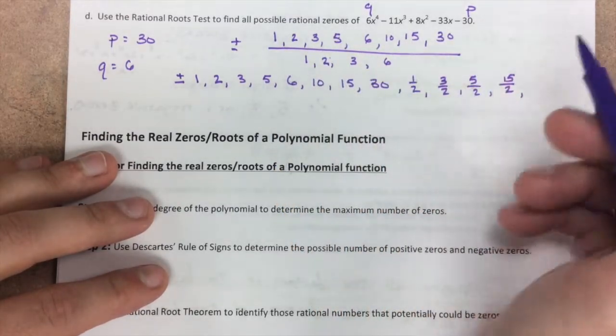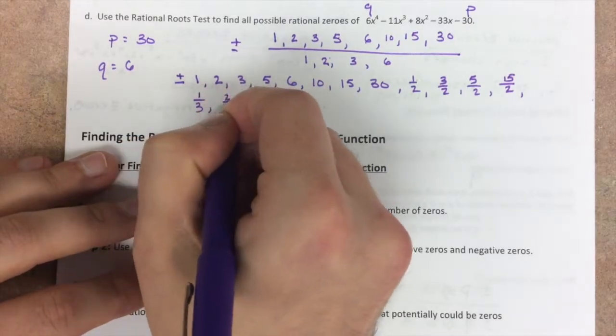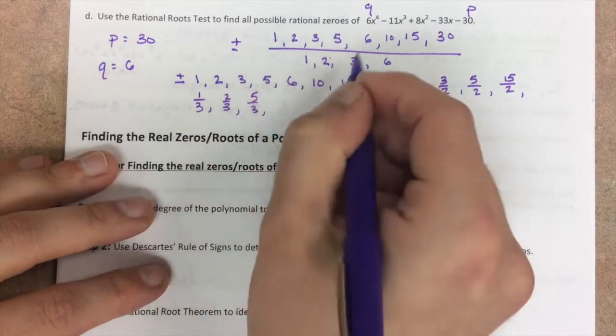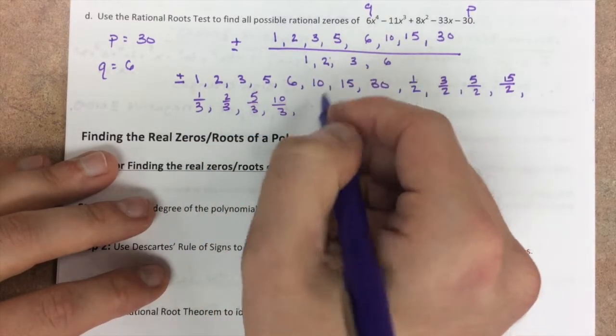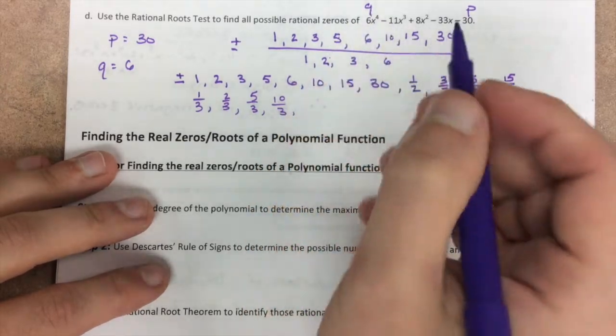Then we divide everything by 3. So it's 1 over 3, 2 over 3, 3 over 3 is included, 5 over 3, 6 over 3 is included, 10 over 3, 15 over 3 is 5, 30 over 3 is 10. Okay. And then everything over 6.